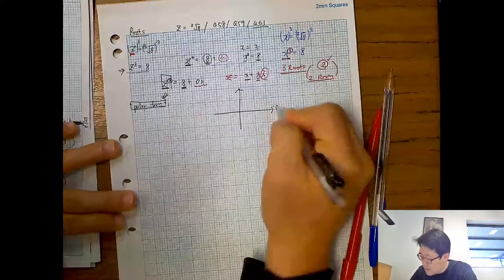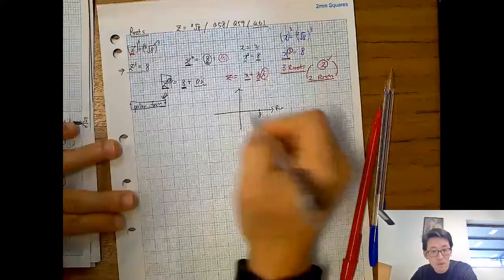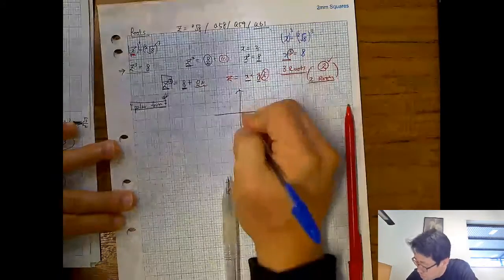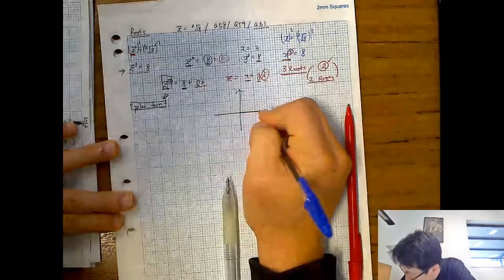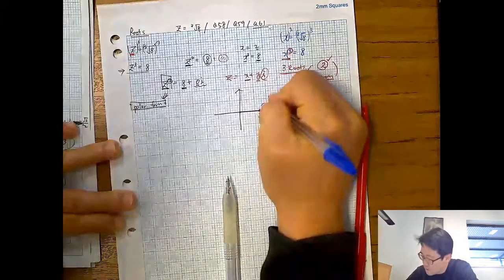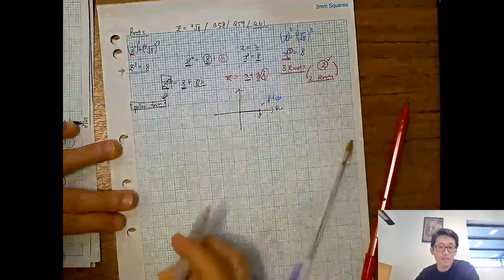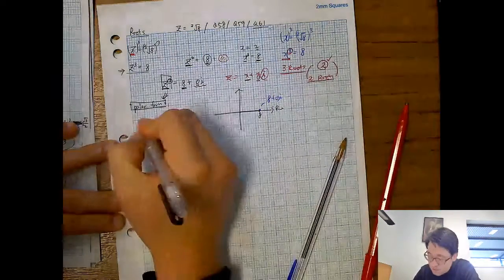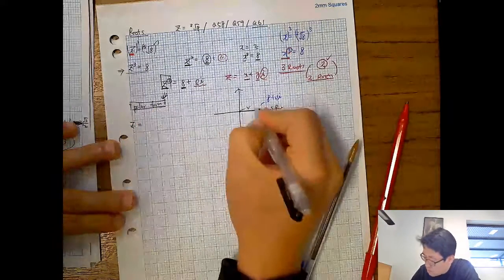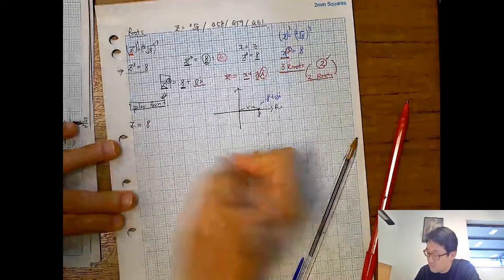Real part is 8, so real part is positive 8, yeah? And then imaginary part is 0. Therefore, it looks like this. The line goes here. Dot there, isn't it? Yeah? That is what 8 plus 0i looks like, or 8. Which means, converting to polar form, z equals, what's the modulus? 8, yeah, I can see that.